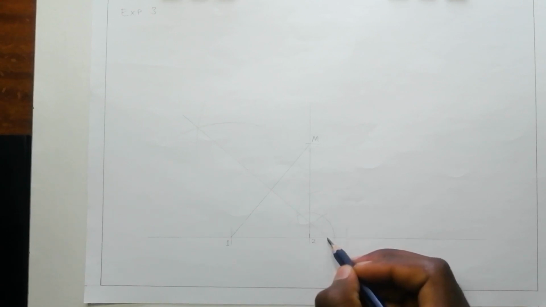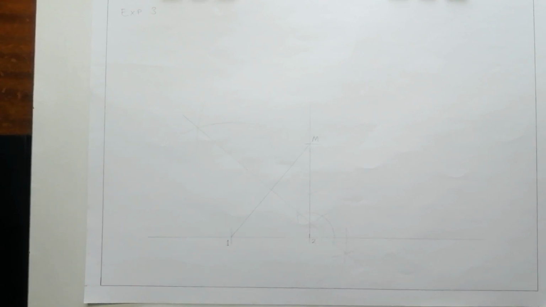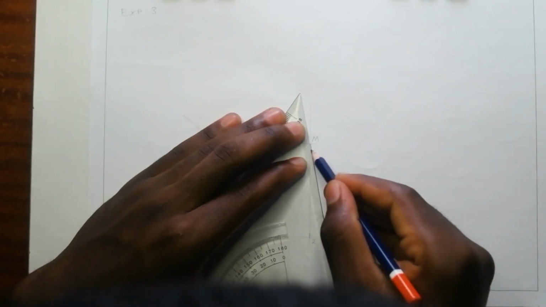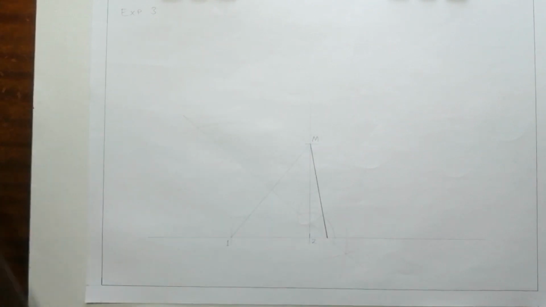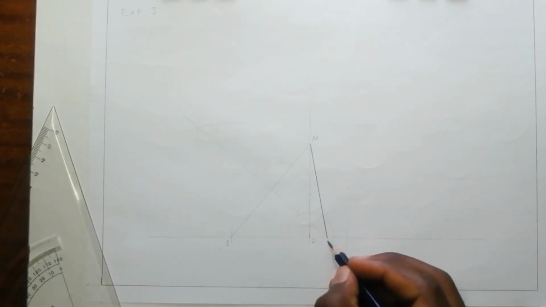This point here is going to be one of our vertices for our isosceles triangle. So I'm going to join this point and M. And now, if this is an isosceles triangle, then this point here can be named L.